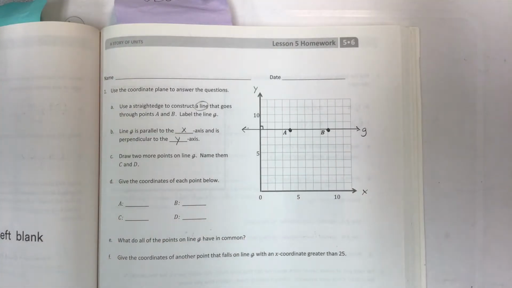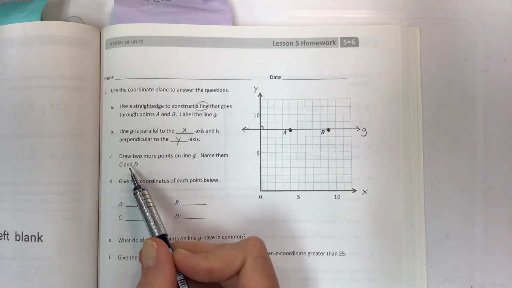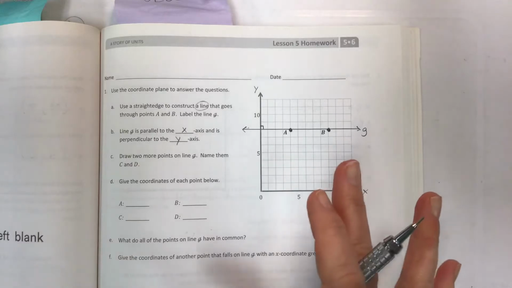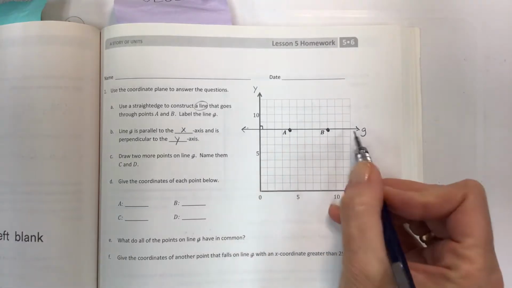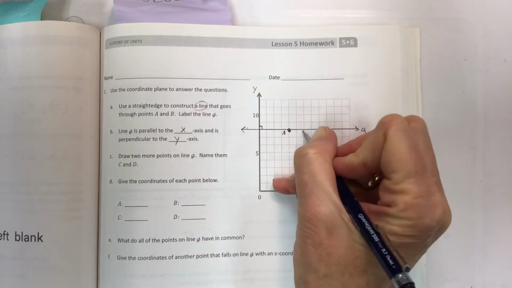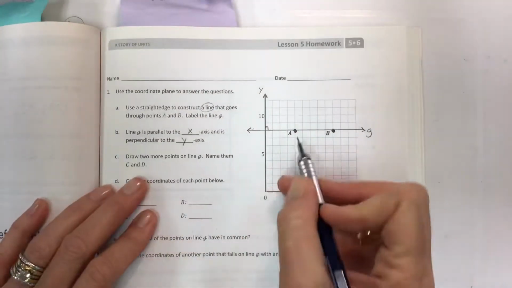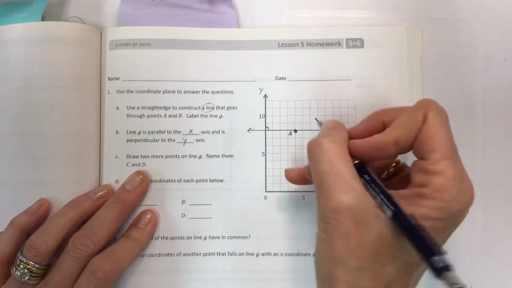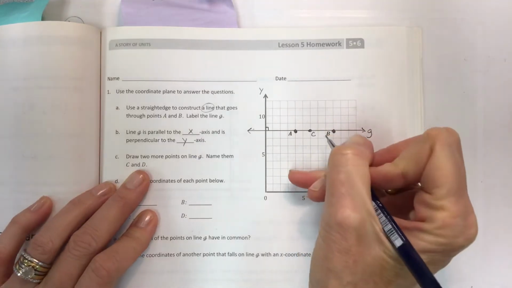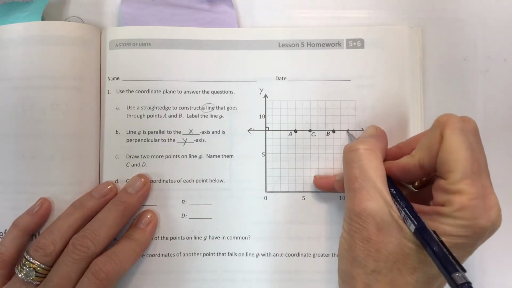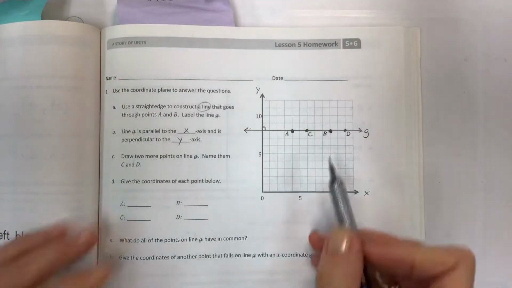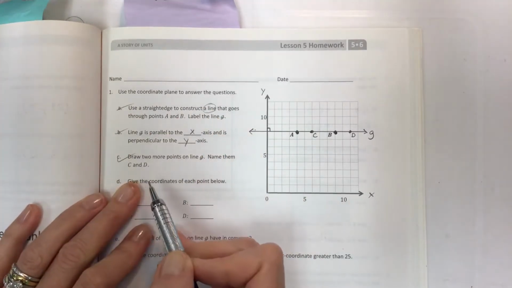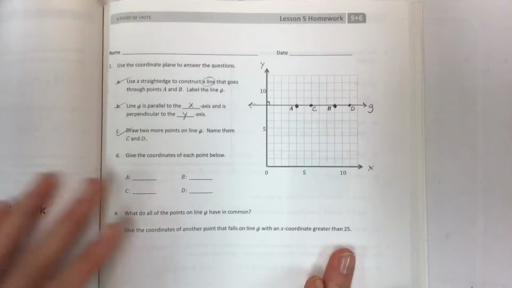Now you're going to draw two more points on line G and name them points C and D. So you can put those points anywhere on this line on the graph. You can have point C out here, you can have it in here, you can have it out here. You can do what you like. Yours don't even have to match mine, okay? But you want to just put 2 points. So I'm going to put point C here, and I'll put point D out here. Okay, so now I have points C and D. I labeled them, and you know how I love checking things off. I'm done, I'm done, I'm done. So check things off when you're done.